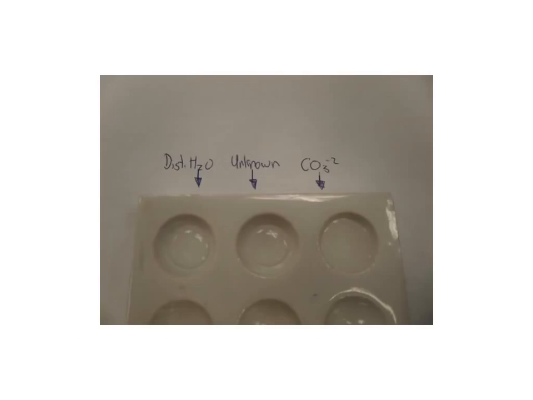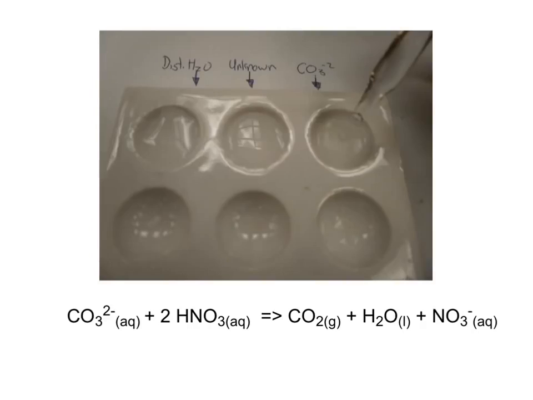This is how it looks when all 3 spots are filled, and they should contain the same amount of liquid. And it looks like somebody has filled a little bit too much of the solution known to contain carbonate ions here in the third spot. We now add 3 drops of nitric acid to each of the 3 spots.